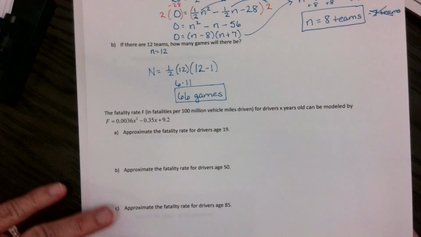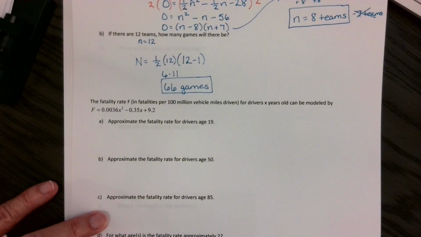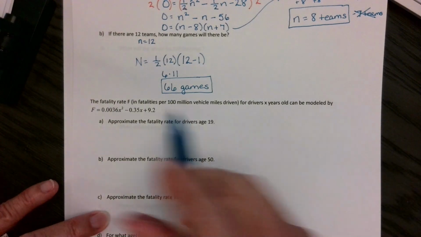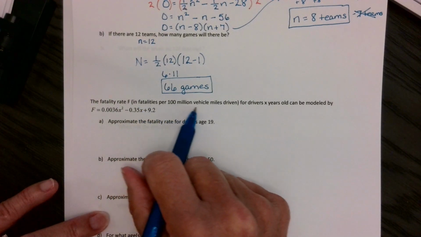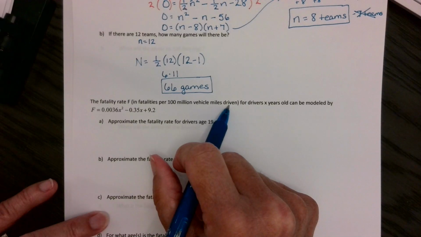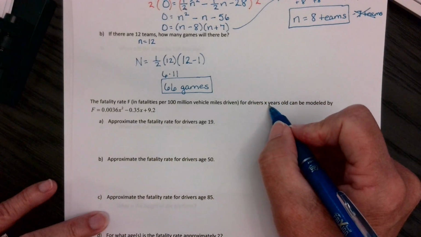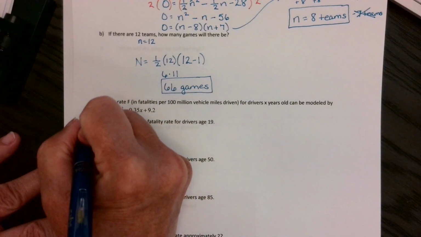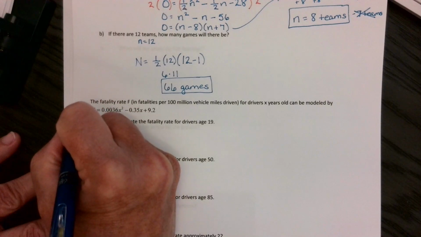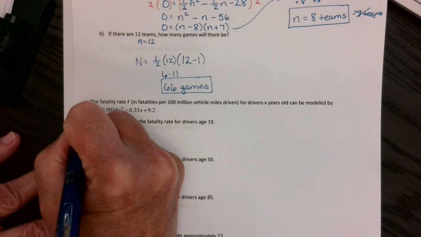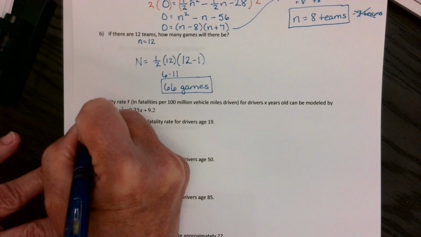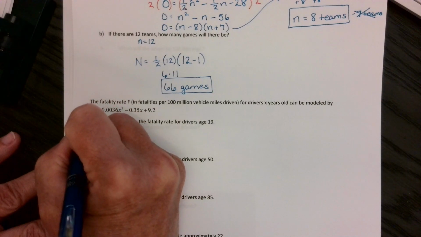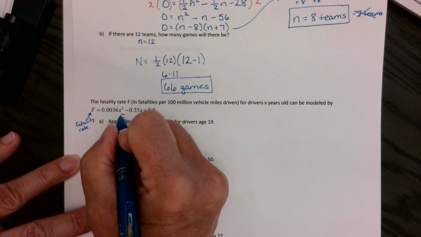Okay, right here, the fatality rate, F, in fatalities per 100 million vehicle miles driven for drivers X years old, can be modeled by this. So this is a rate, the fatality rate.